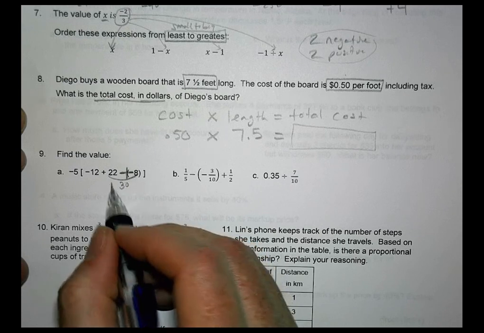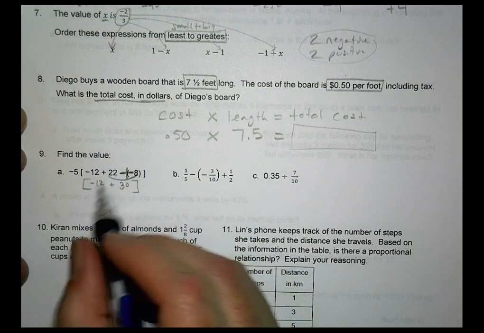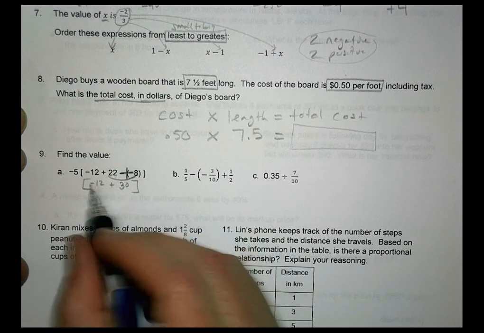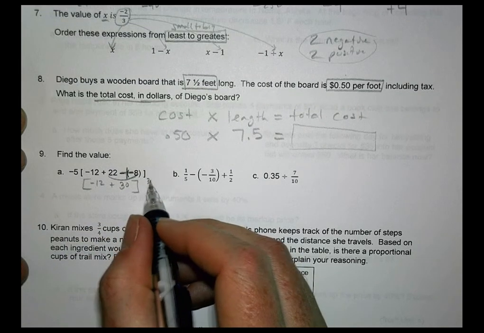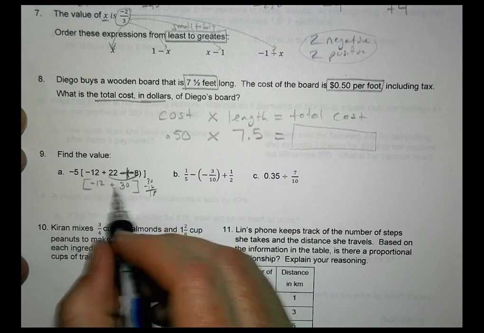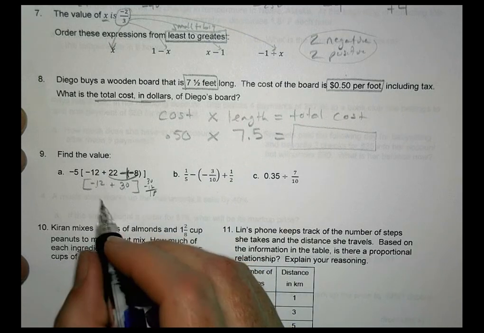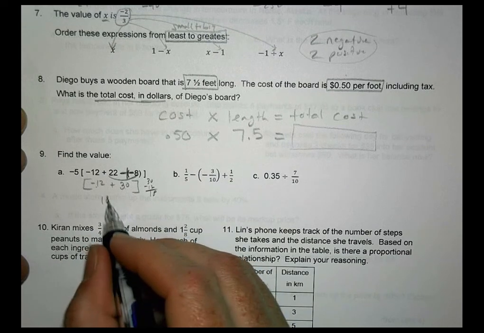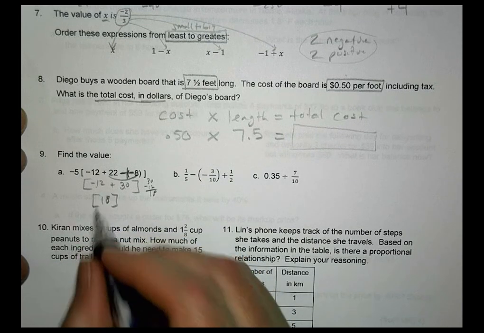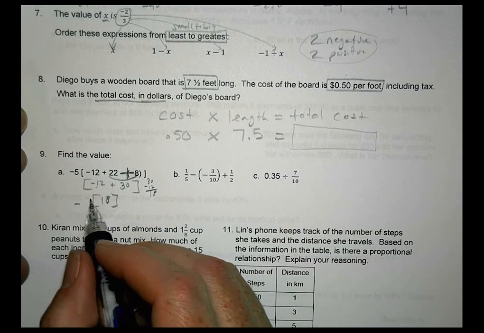And I'm going to put that with the negative 12. So a negative 12 and 30, those signs are different, so I find the difference, 30 minus 12, which is going to be 18. And which one is the larger value, the negative 12 or 30? The 30 is, so it's going to be a positive 18. Okay. And then we have a negative 5 outside of here.